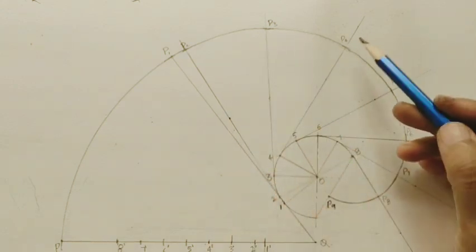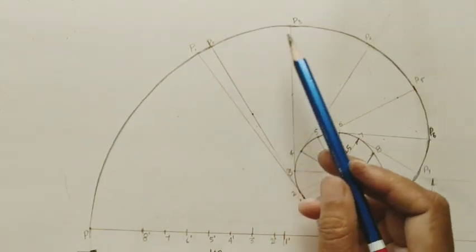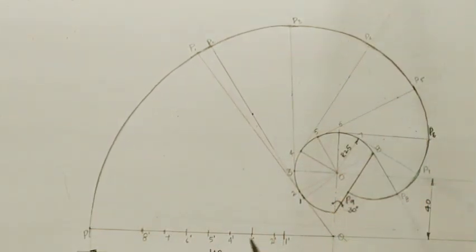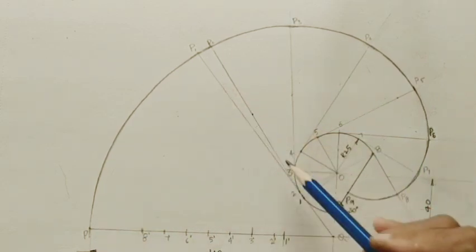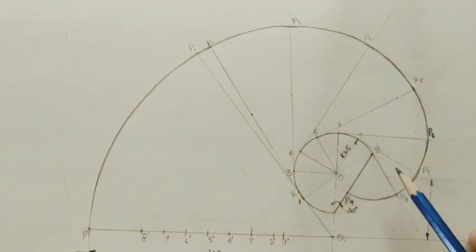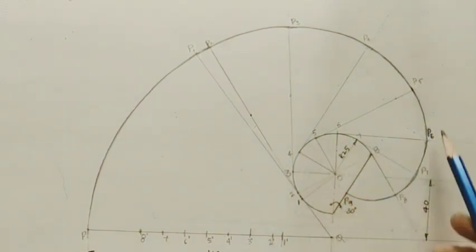Okay, so remove these extra lines. After joining all the P points, we will get this curve. This curve is called the involute. This curve and this pole should be in dark color compared to all other lines. These are the construction lines. These should be light compared to this pole and this curve.